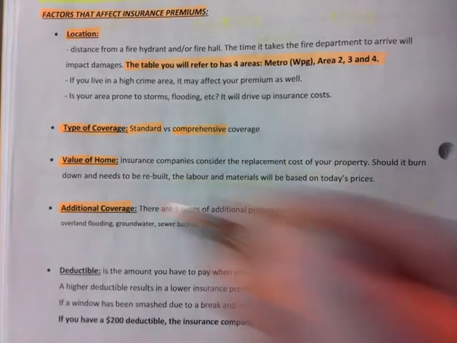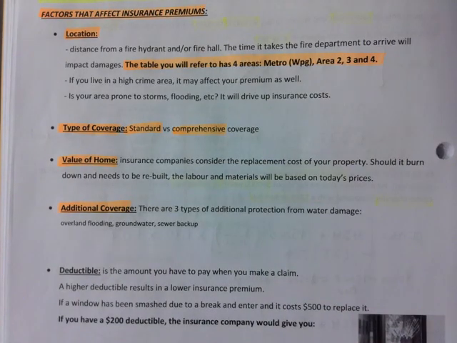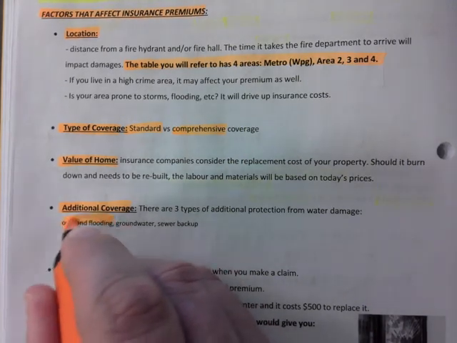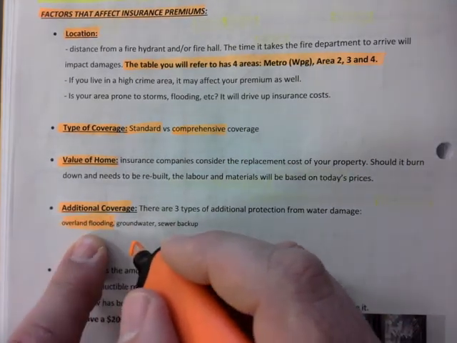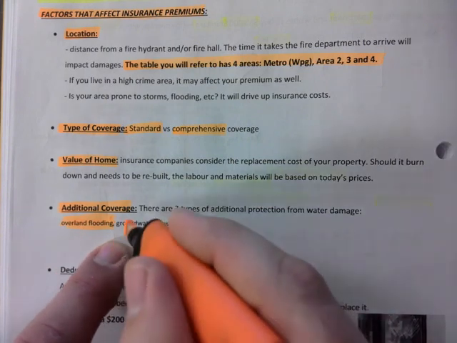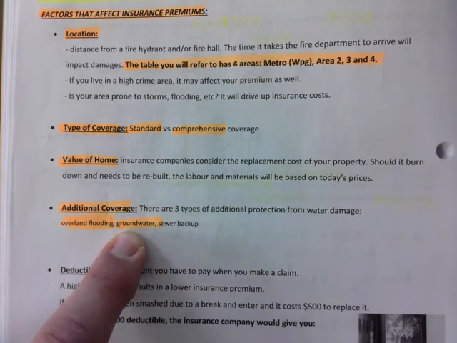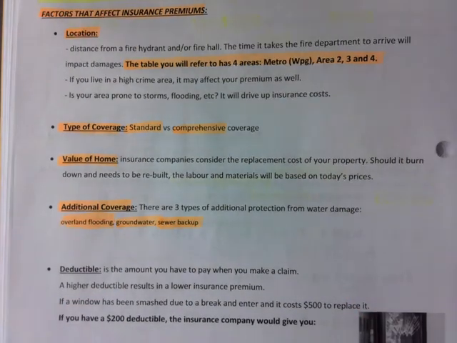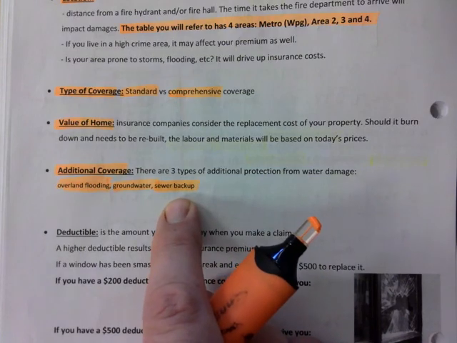Any additional coverage you would want. Okay, so what I'm talking about is there's overland flooding protection. That's obviously when the water floods over and into your doors, through the doors and windows of the basement. There's groundwater protection. So that's when water comes in from underneath your basement. And there's sewer backup. That's the nastiest of all floods you can possibly have. That's when the sewer system gets so backed up, it goes into your house.